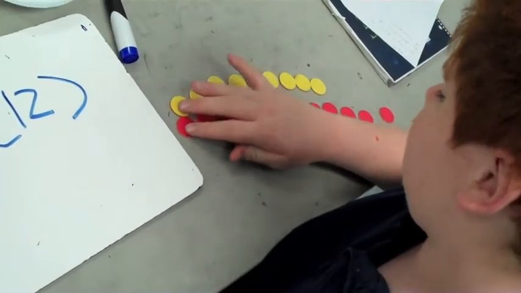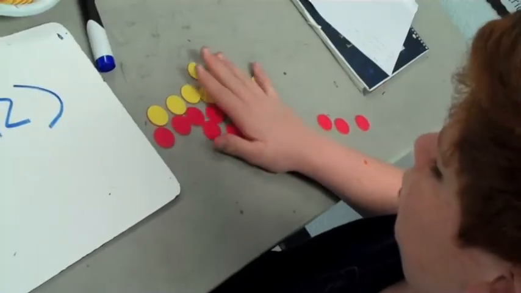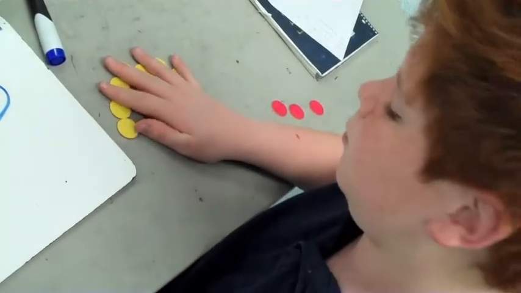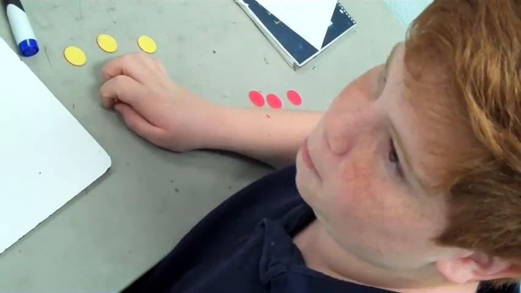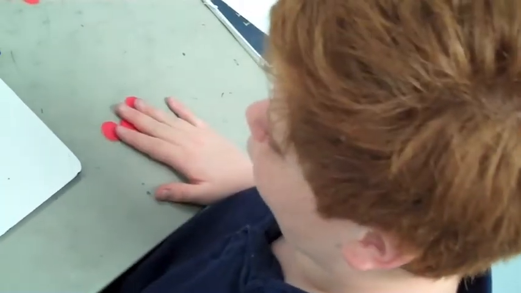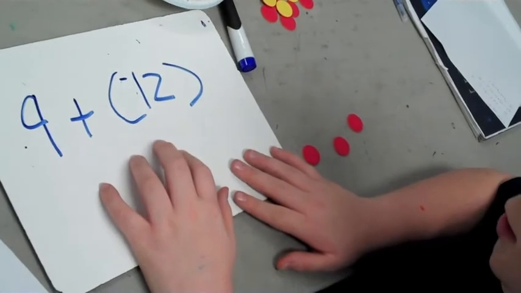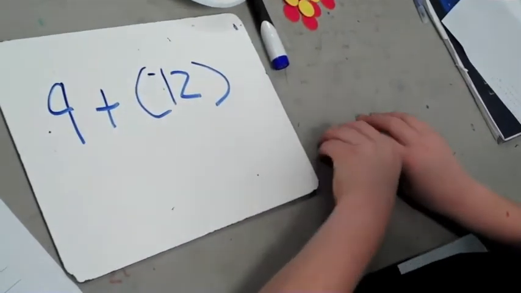So 1 through 9 are out because they match each other in absolute value. It's the same. So like 9 and negative 9, they're the same if you count backwards to 0. It's the same value. So that's the absolute value. And then you have 3 negatives left over. So technically it's a subtraction problem if you think about it. It's 12 minus 9 and you have negative 3 left over.